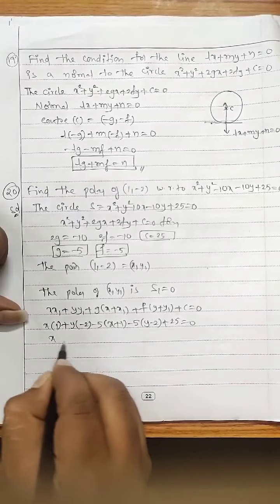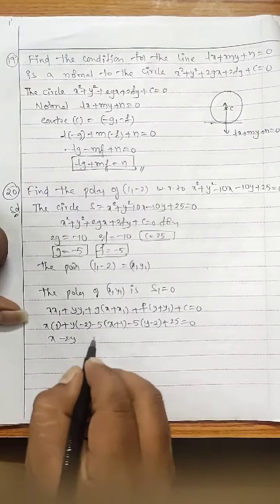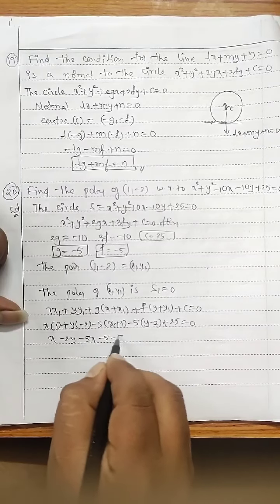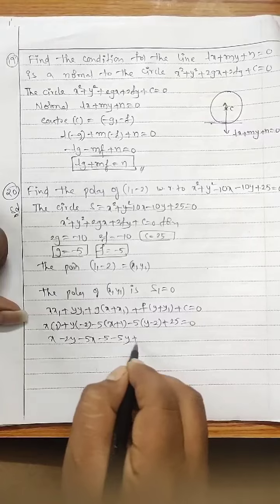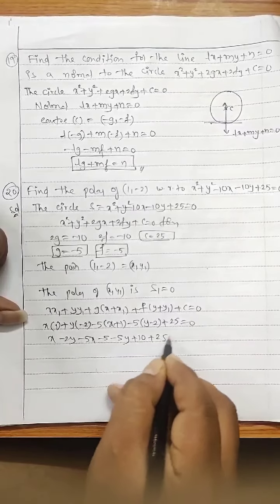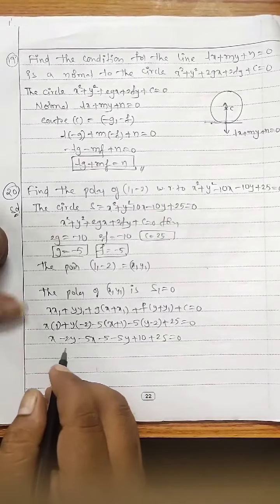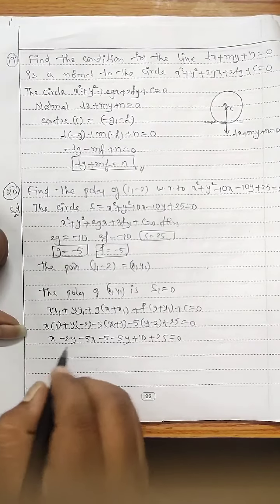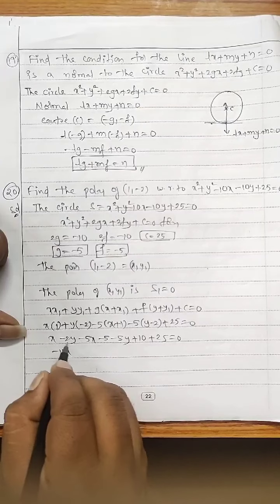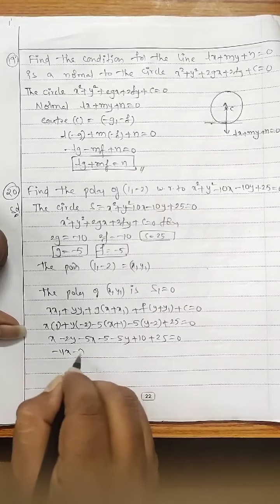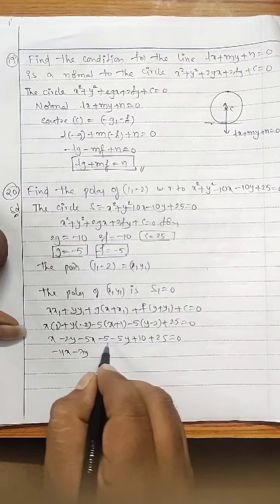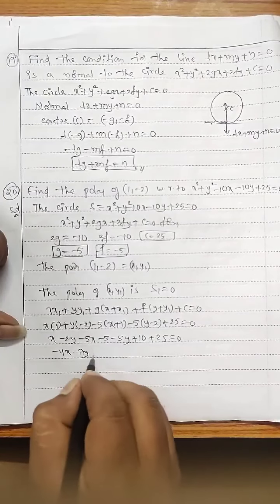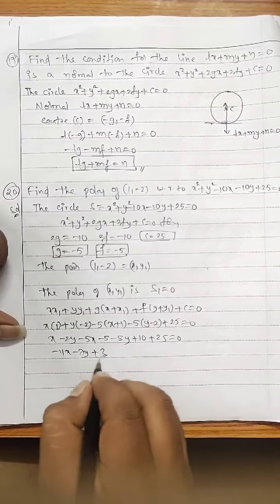Then we do this: x minus 2y, minus 5x minus 5, minus 5y plus 10, plus 25 is equal to 0. Then we get x minus 5x is minus 4x, minus 2y minus 5y is minus 7y, and minus 5 plus 10 plus 25 is 30, equal to 0.